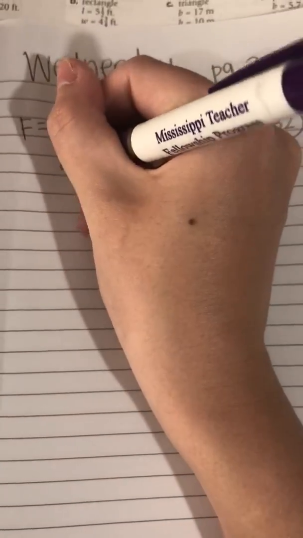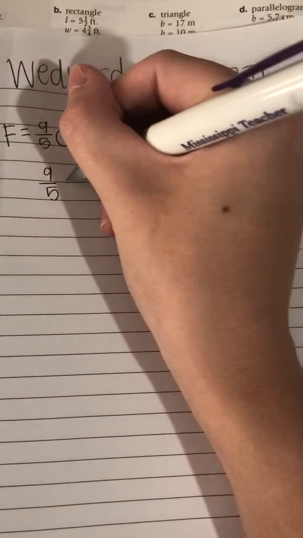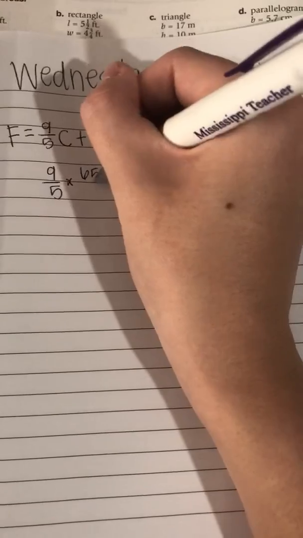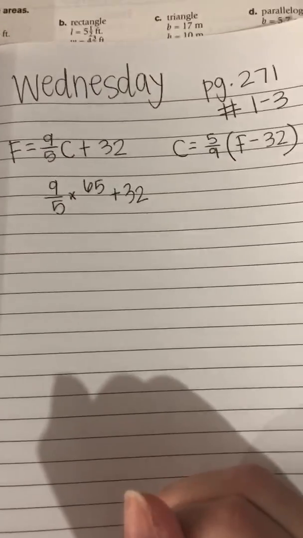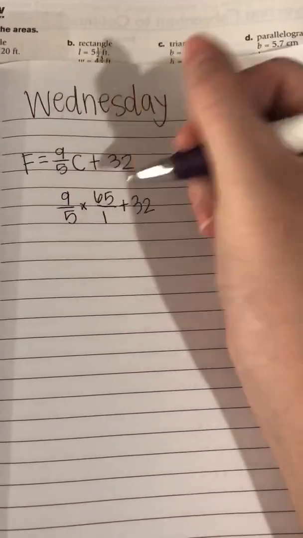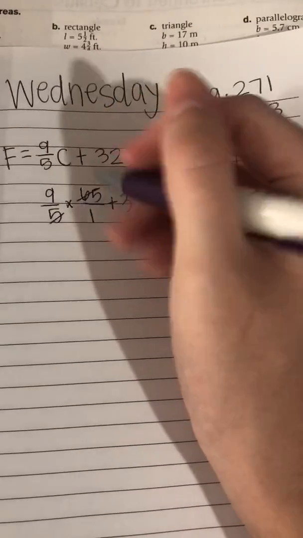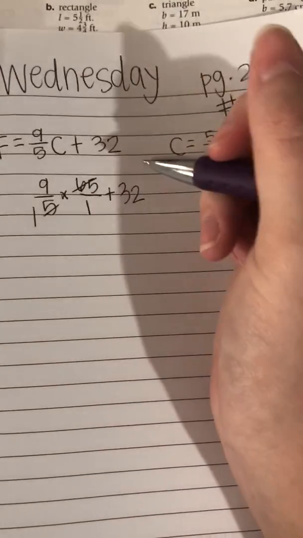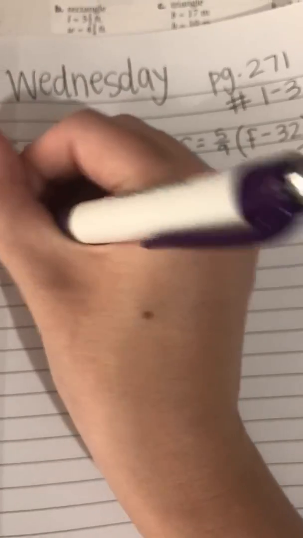So I have 9/5. They told us Celsius was 65 degrees. Remember, if they're side by side, it means they're being multiplied, plus 32. Our order of operations tells us that I multiply first, and I have to make this a fraction. I like to reduce before I multiply, so 5 will go into both of these numbers. 5 divided by 5 is 1. 65 divided by 5 is 13. Now, 13 times 9.